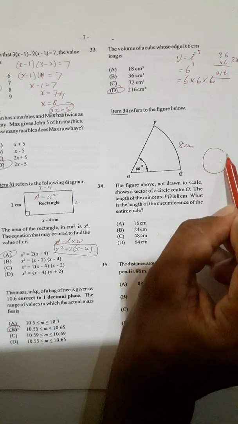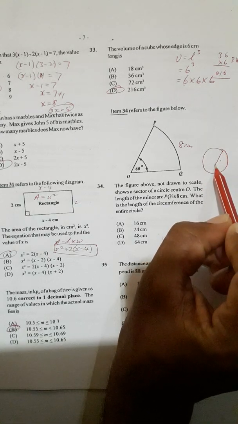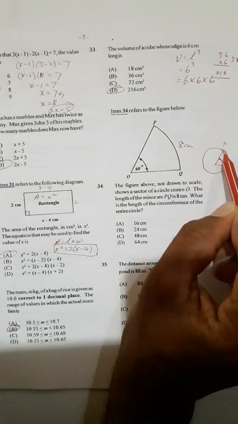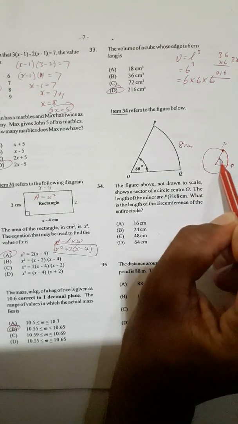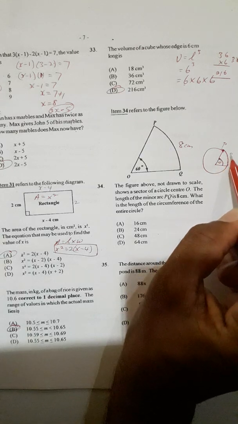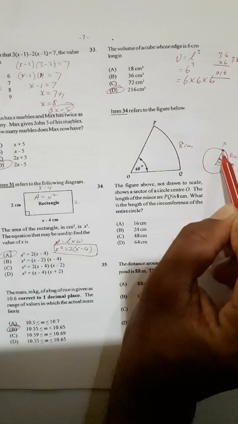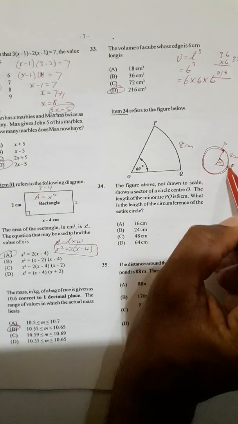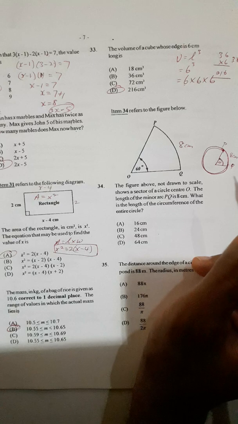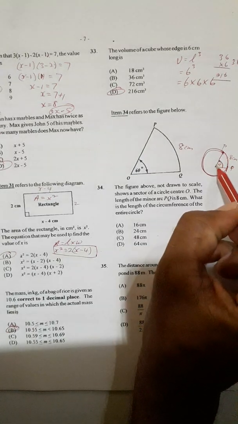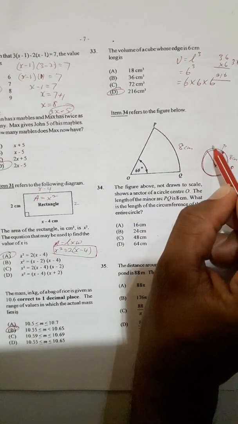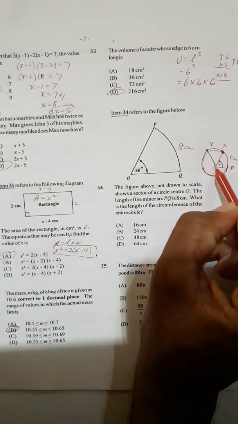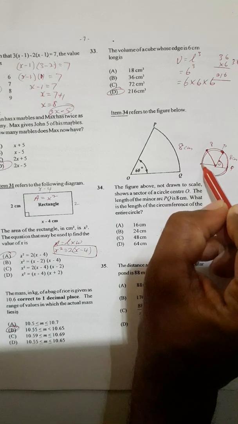Let me draw a circle here. Good, so this is what is given. This part is 60 degrees, here is P, here is Q. So they tell us that from P to Q is 60 degrees, and here is 8. We want to know the distance around the circumference, the perimeter of the circle actually. Another 60 degrees will give us another 8 for the arc, and another 60 degrees will give us another 8.